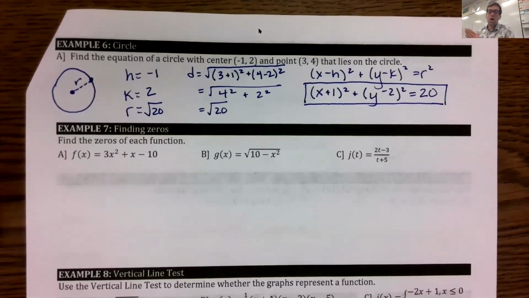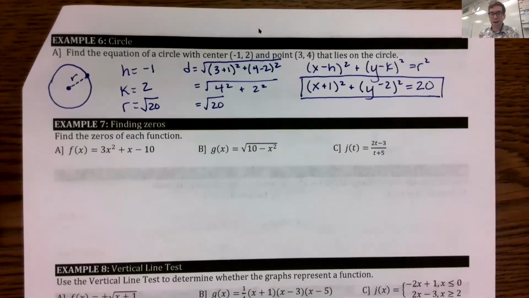Now, our graphing calculator is not going to be able to graph this. We would have to solve for y equals, plug it in as 2 different equations, and then it could graph the upper part and the lower part separately. If you go to Desmos or some other more complex graphing software, you will be able to graph this. And I promise you, it'll look like a circle with a center at -1, 2 and a radius of the square root of 20. Example 7, finding zeros.